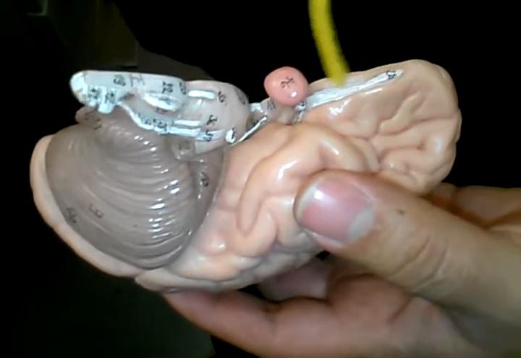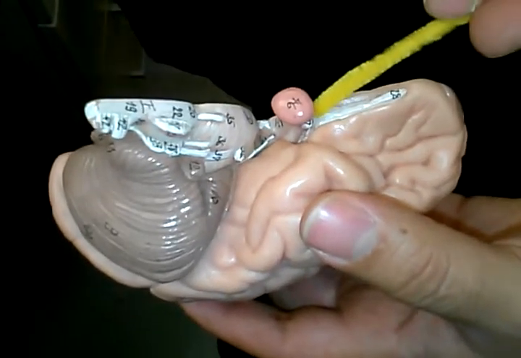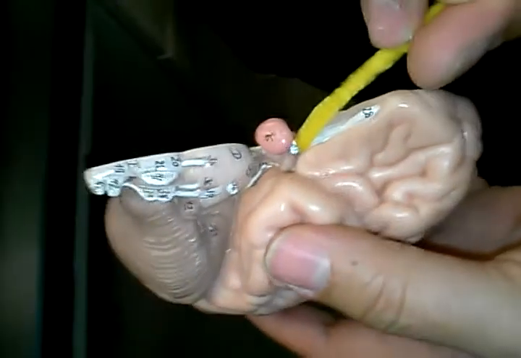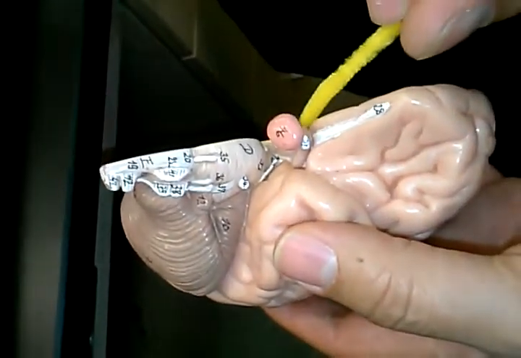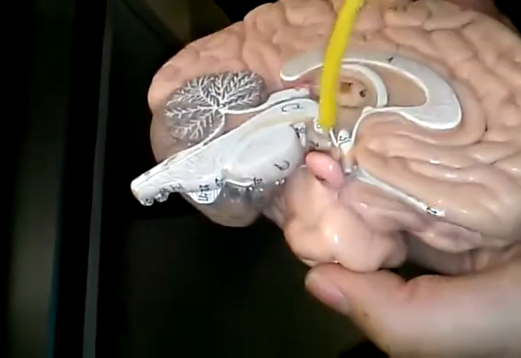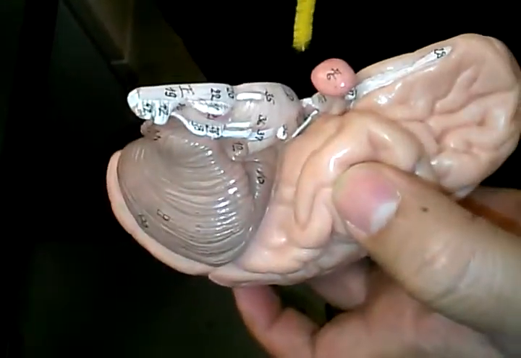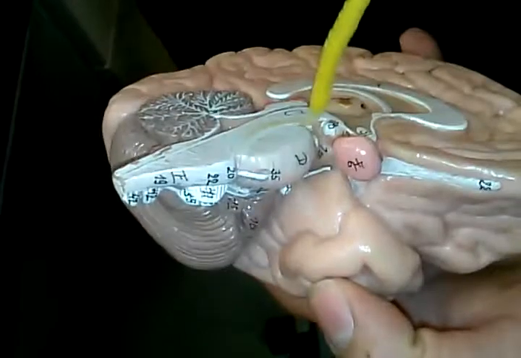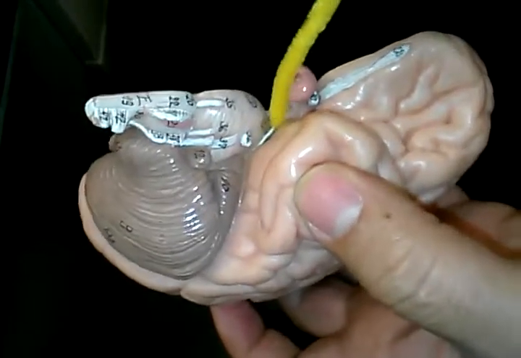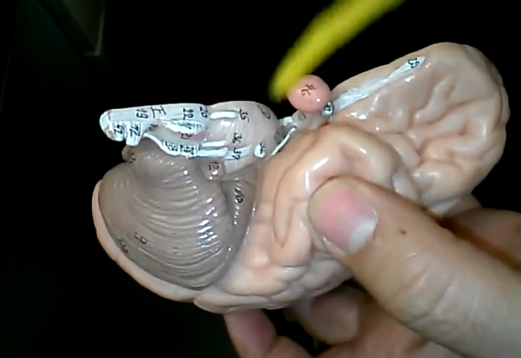Olfactory is right here, okay? Olfactory. 2 is the optic nerve, and it will go to the optic chiasm and optic tract. Optic nerve, optic chiasm, and optic tract. Now 3 and 4 above the pons. Here is 3 medial, and here is 4, this wire, lateral.